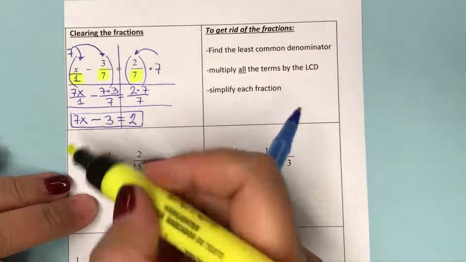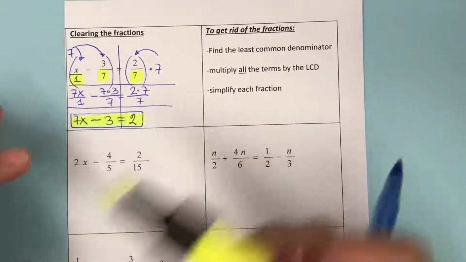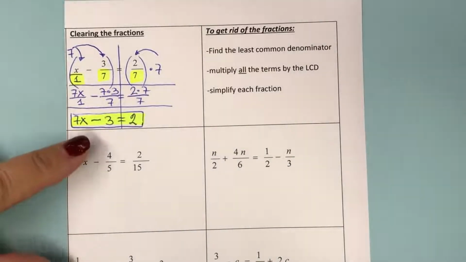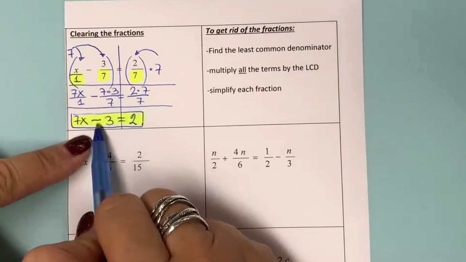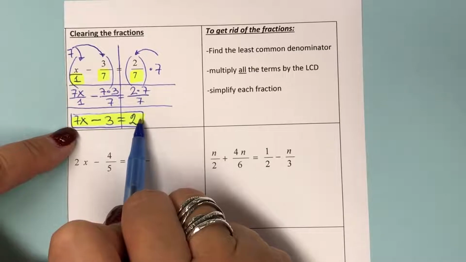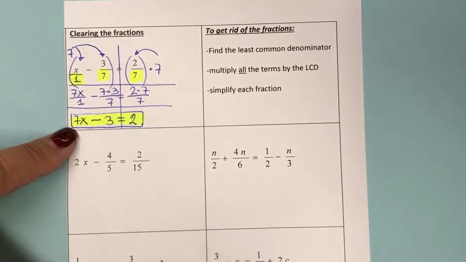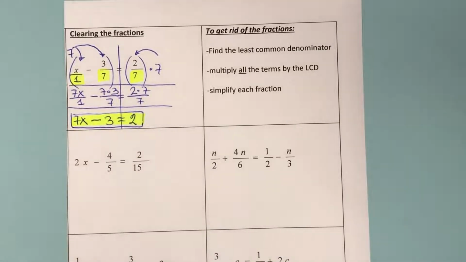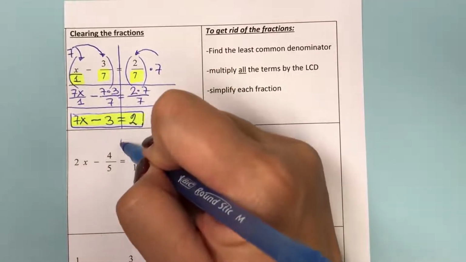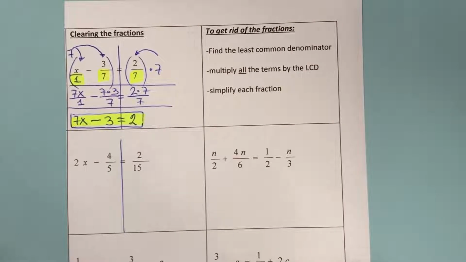Fractions are cleared. So we can solve this equation now without fractions. Inverse operations would be add 3 and divide by 7. But in this video, we're not solving. The focus is clearing the fractions, or clearing the denominators. So let's look at the next example.